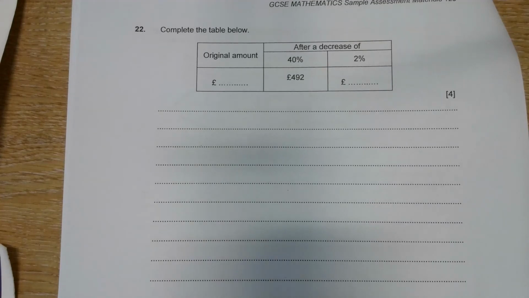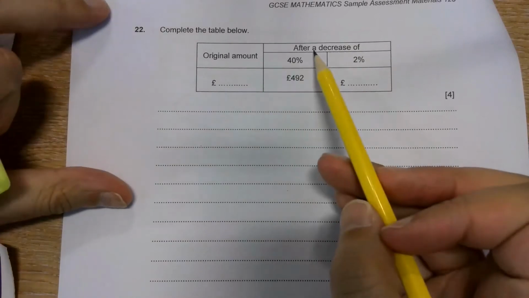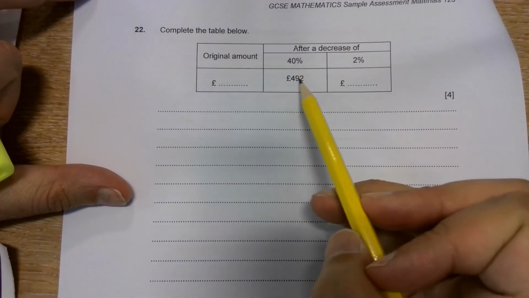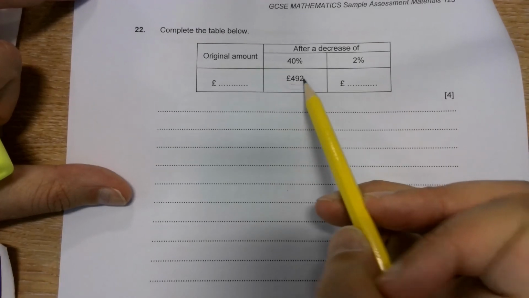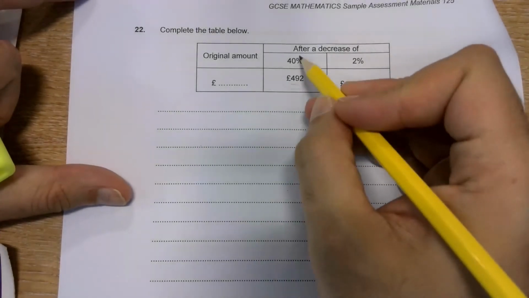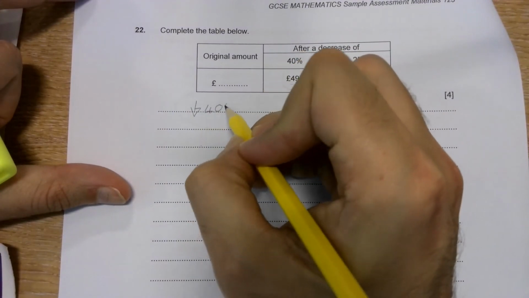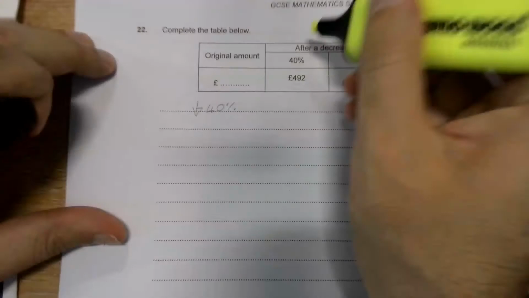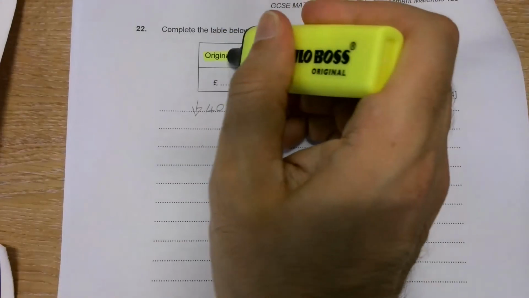Question 22, repeat the table below. What is the original amount after a decrease of 40% if we've ended up with £492? Now remember, what this means is if something has decreased by 40%, what percent are we left with? Because we're talking here about after a decrease, and we want to figure out the original amount.